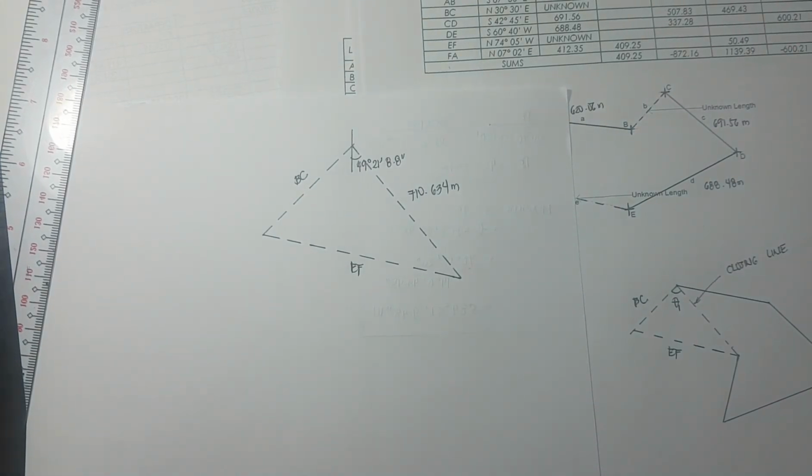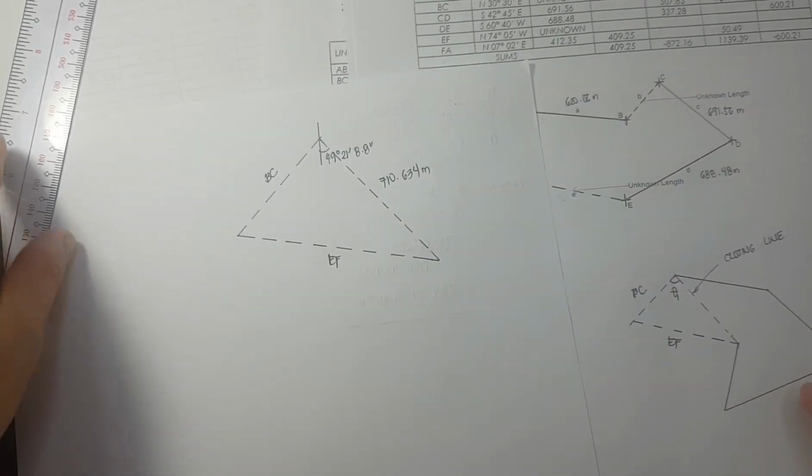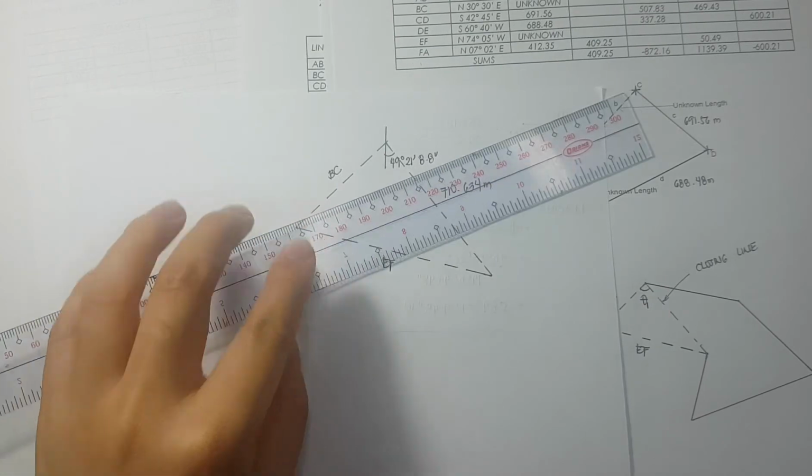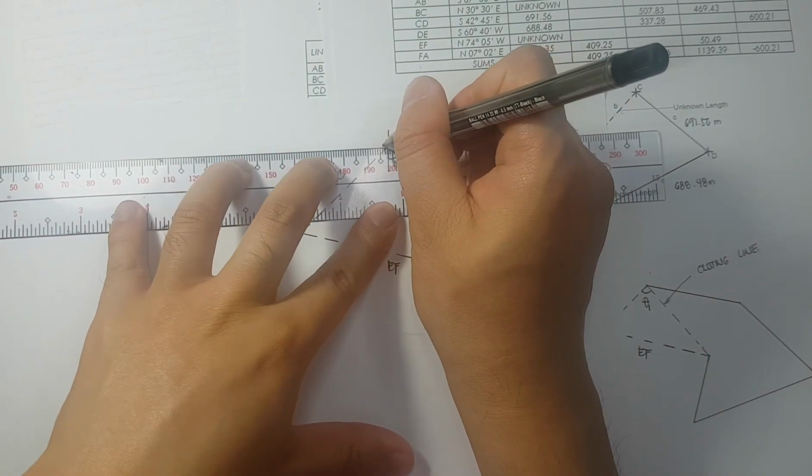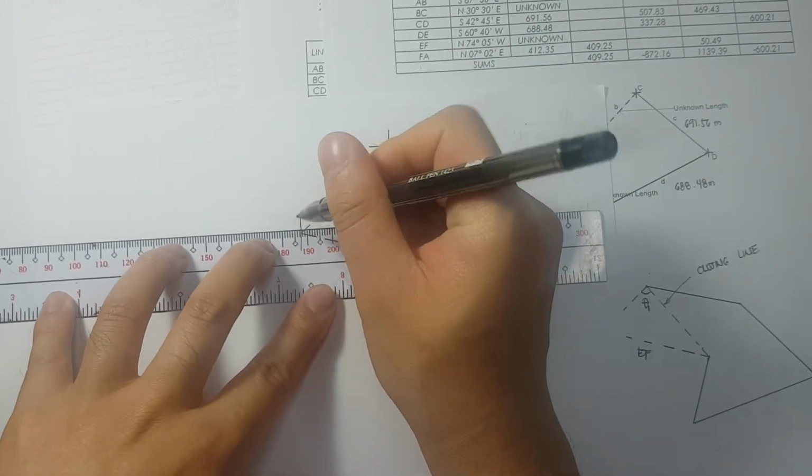Okay, and the next thing is to solve for the interior angle. So how are we going to solve the interior angle? Let us first determine the bearings of the sides of our lines.